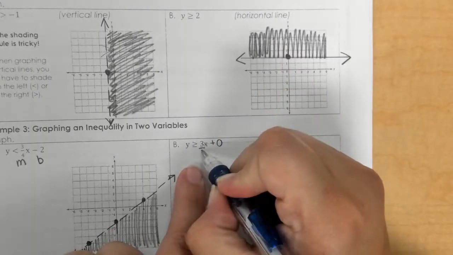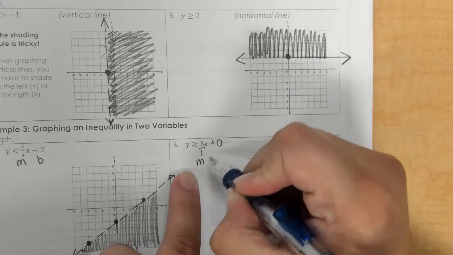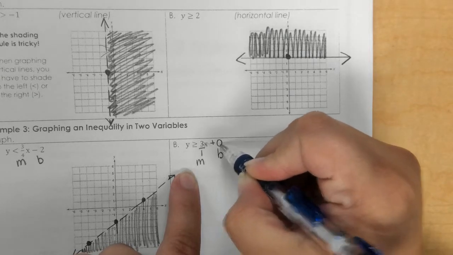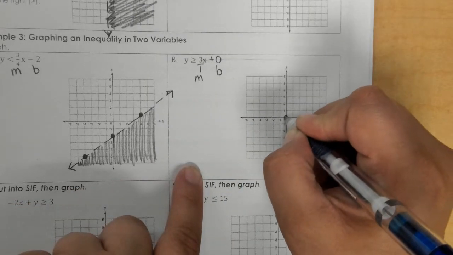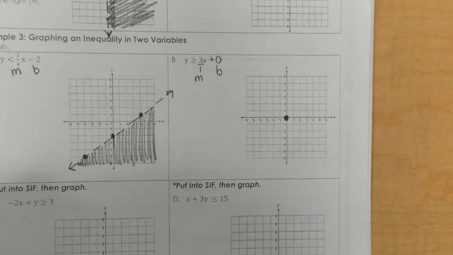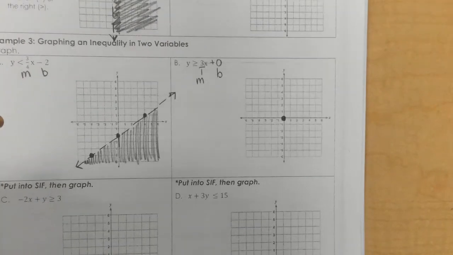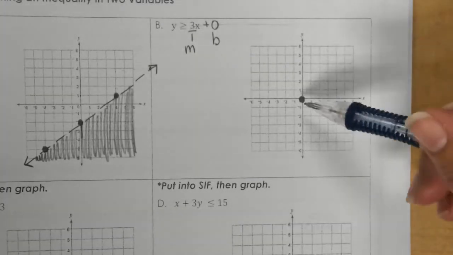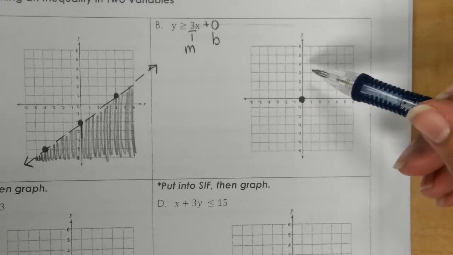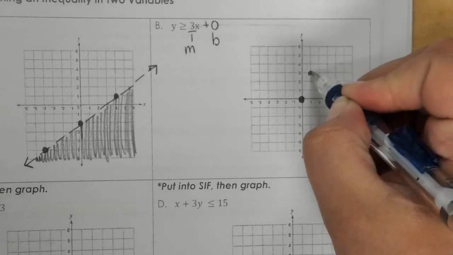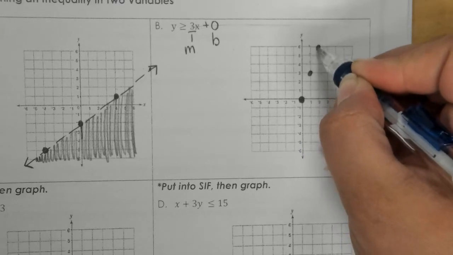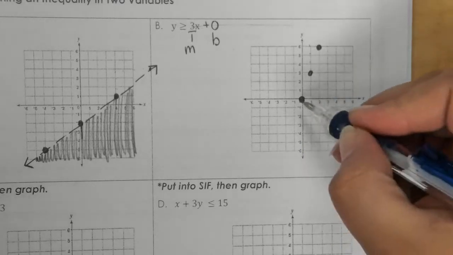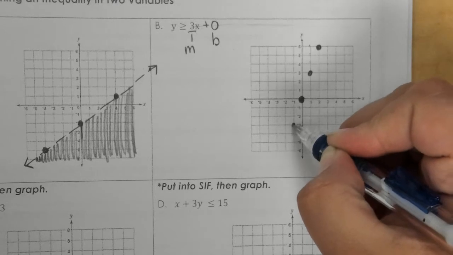So I'm going to have my slope m of 3/1, and my b, where I begin, is 0, my y-intercept. So I will start in the middle of the graph. From 0, I need to rise 3, run 1. Rise 3, run 1. And then I would do the opposite of that. I'm going to go down 3, left 1.